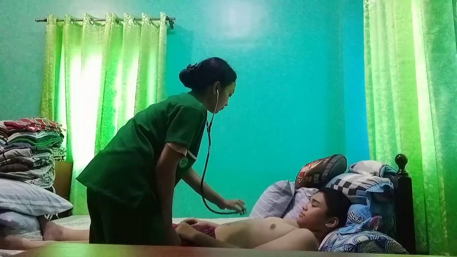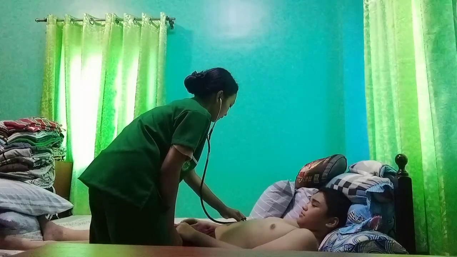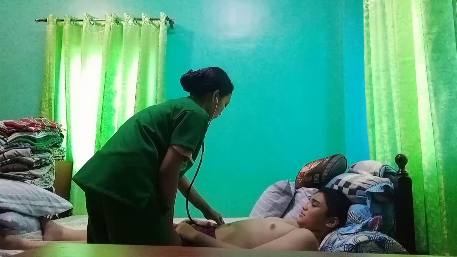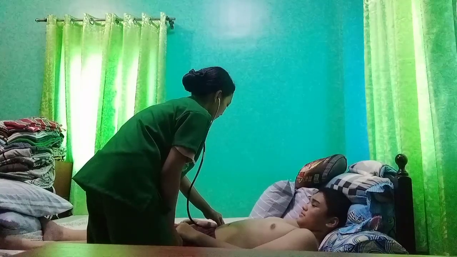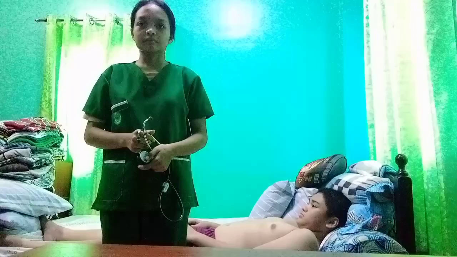Then the left upper quadrant. Then the left lower quadrant. Upon auscultating, I heard the gurgling of his abdomen, which is considered normal.